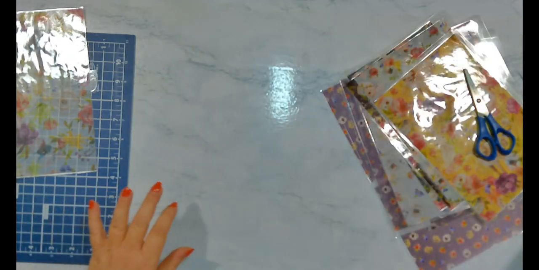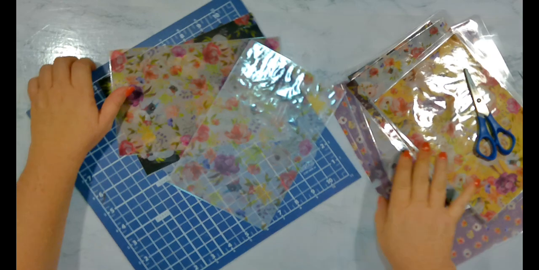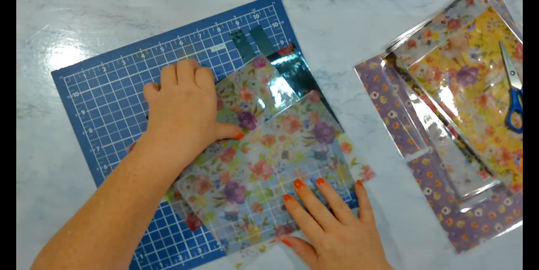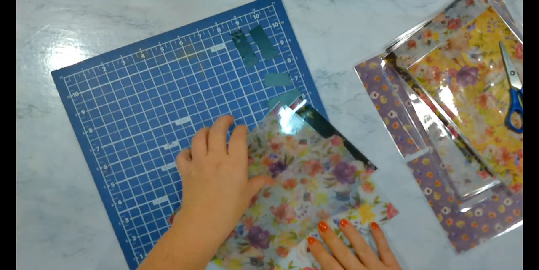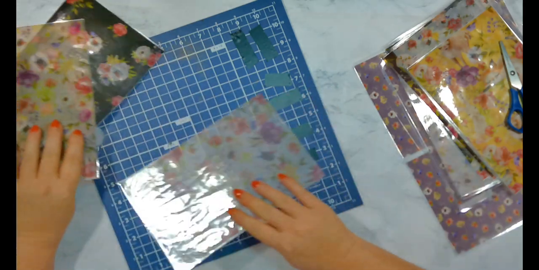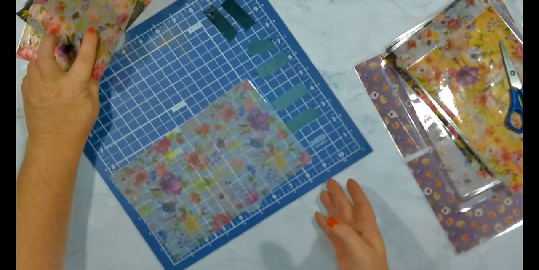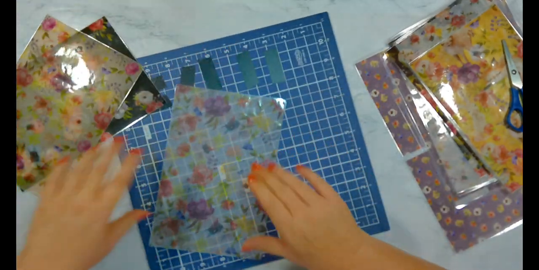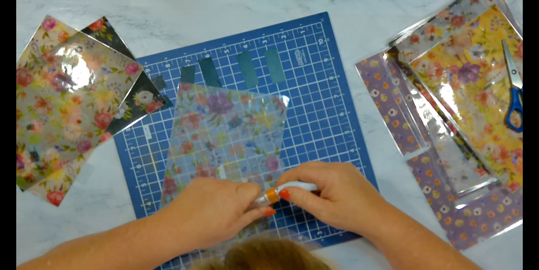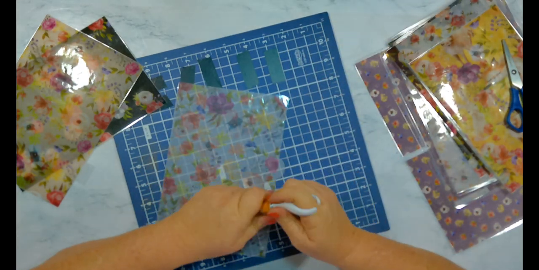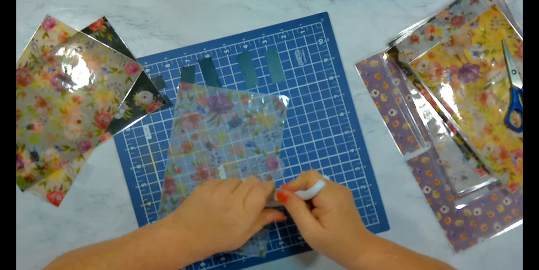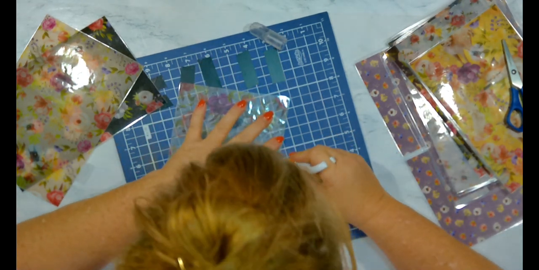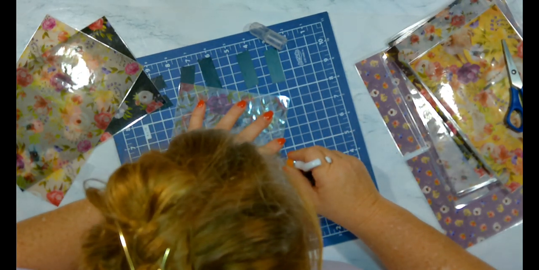Alright, well, I'm going to move this. And I'm going to basically take this and this. And I'm going to attempt, I'm not very good at this, so this little doohickey here.